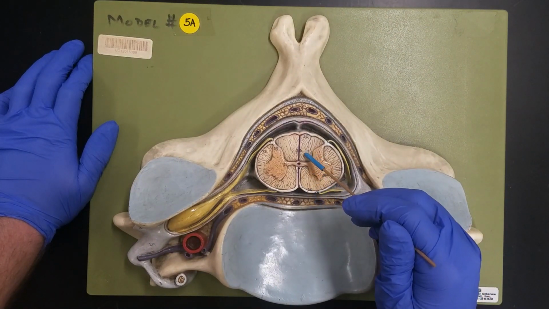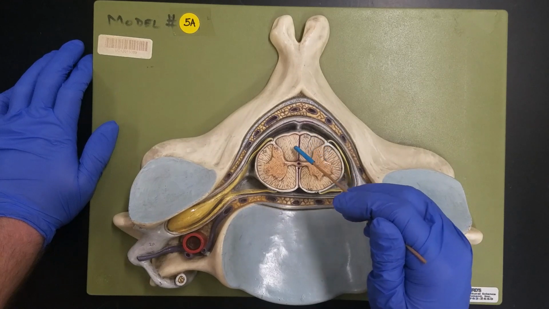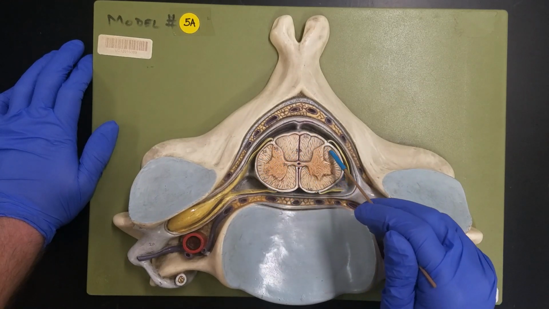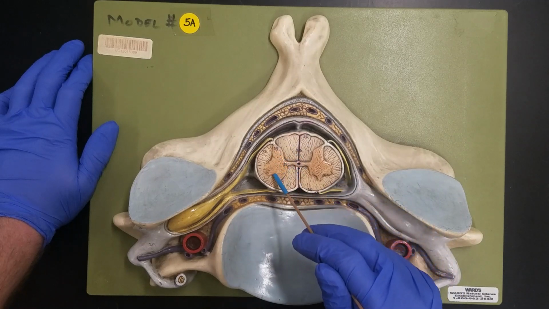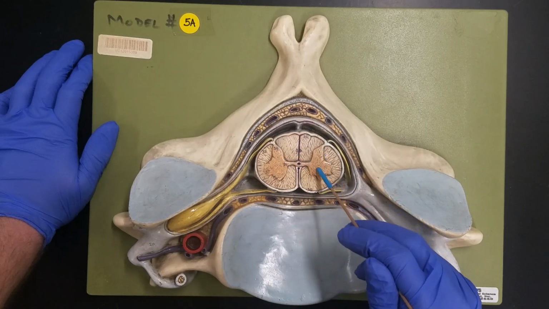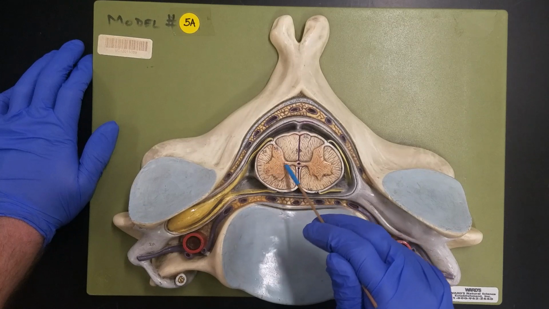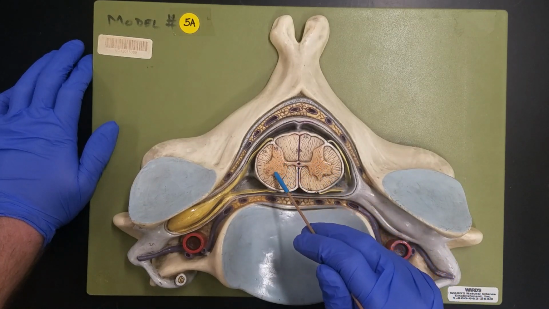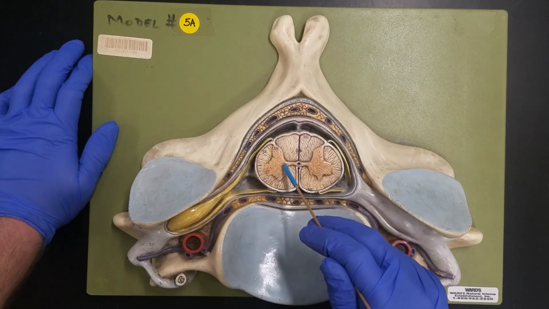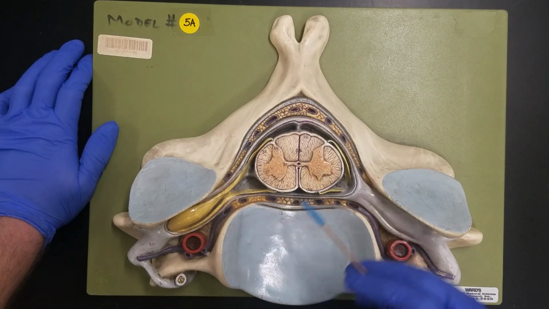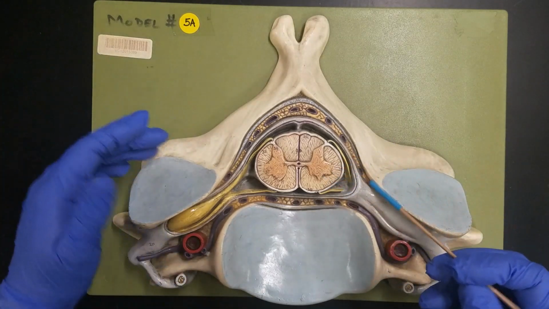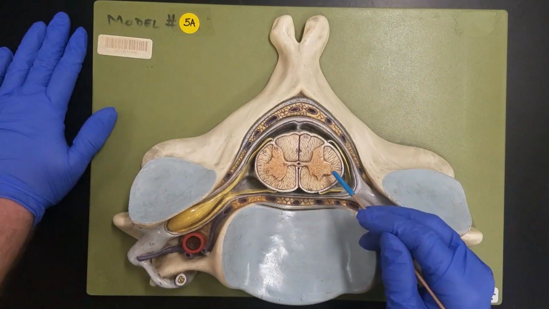Notice that the white matter, which is made up of myelinated axons, is found around the outside of the spinal cord. The inner layer that kind of forms this butterfly or moth shape is the gray matter. This is where we find cell bodies, glial cells, unmyelinated axons, and dendrites. When we look at the gray matter, we can see that it's divided down into a couple of important structures.